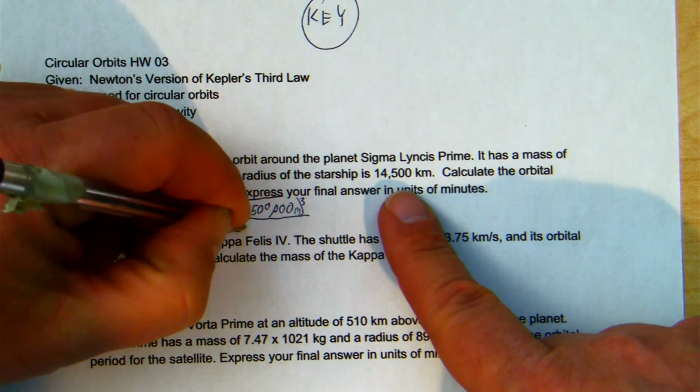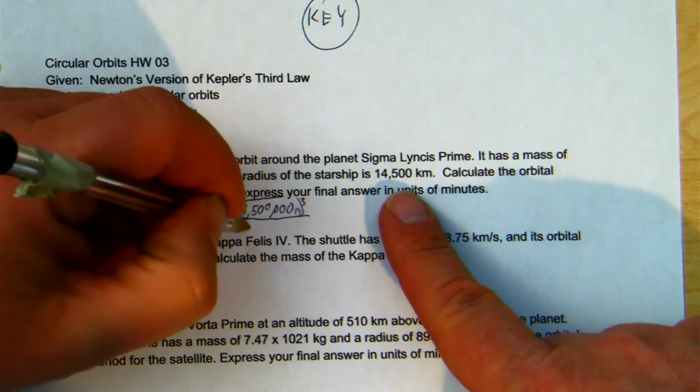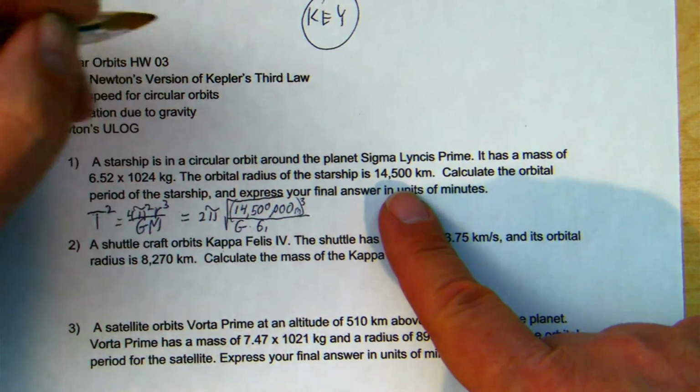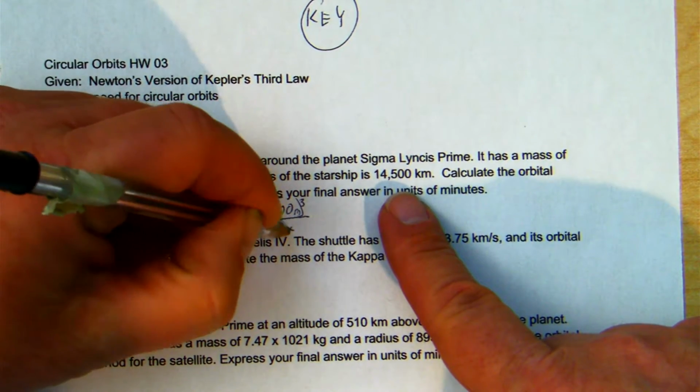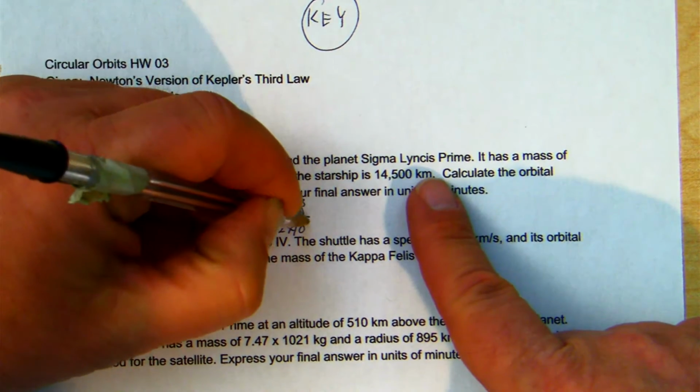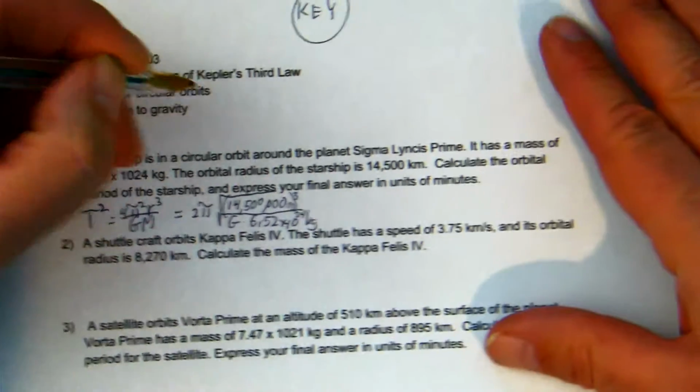Divided by G, stored in my calculator memory, divided by 6.52 times 10 to the 24th power kilograms.